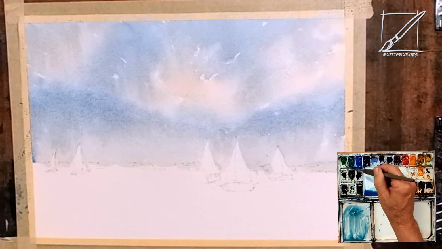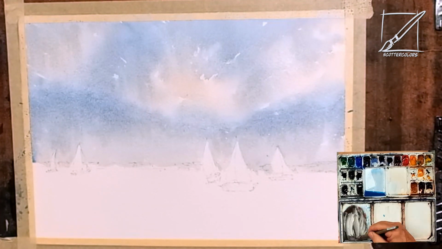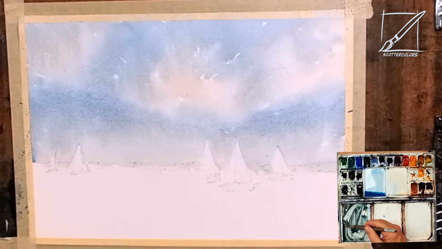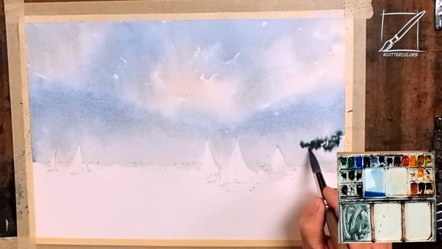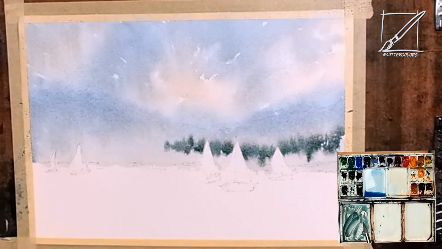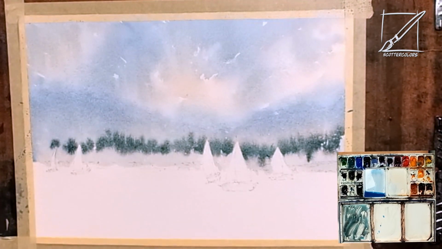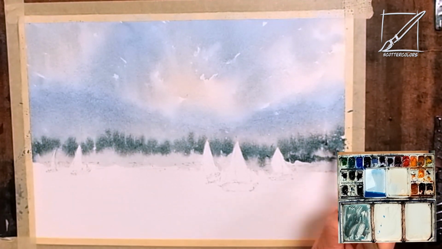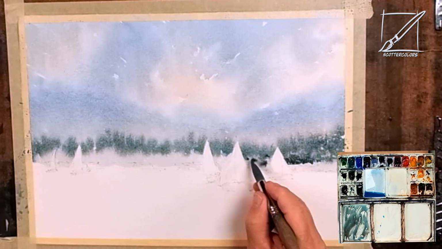Now we're going to start mixing up that tree line, and again, all this is being done wet and wet. So we're going to come in while it's wet, and we're going to drop in that tree line, just letting it go. But the whole time we've been avoiding these sails. We don't want to mask around them. We don't want to paint over them. We just rather avoid them.